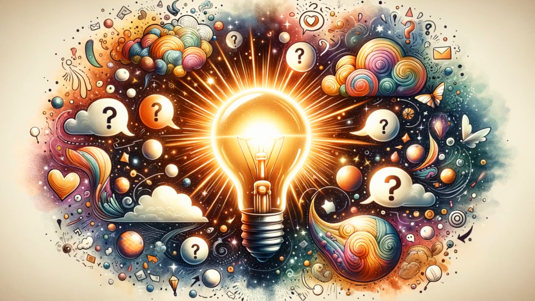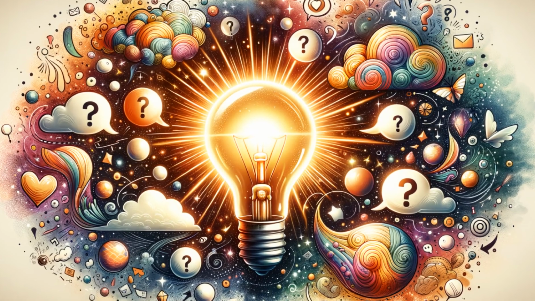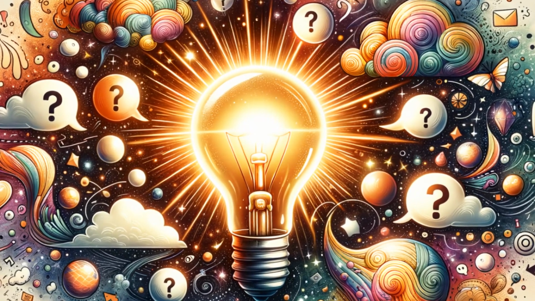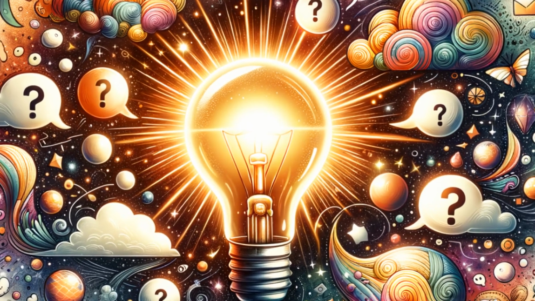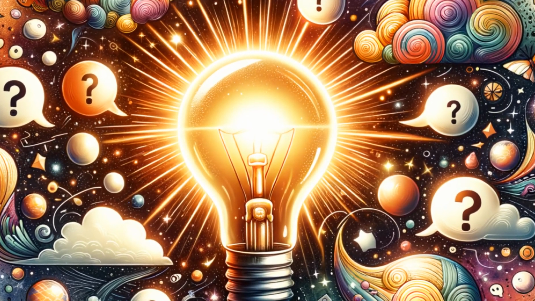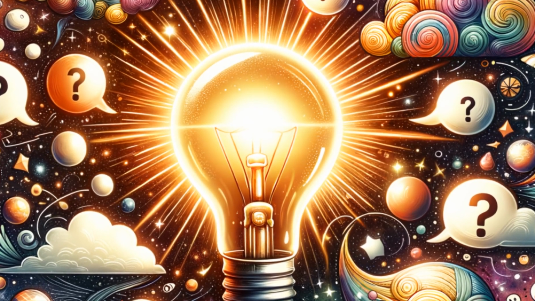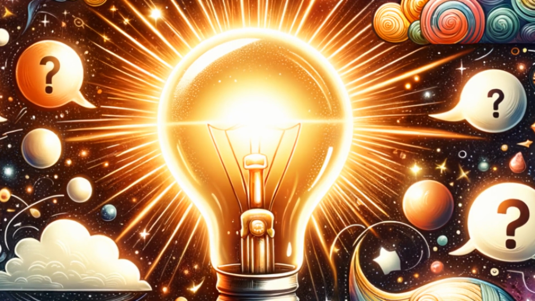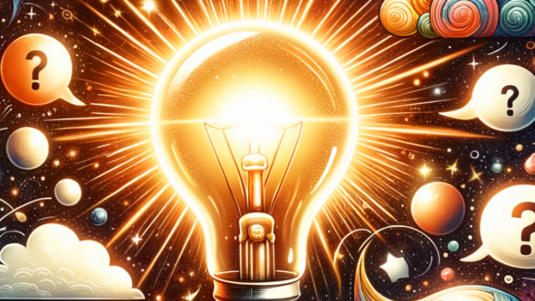Brainstorming ideas is where creativity really kicks in. Start by jotting down anything that sparks your interest: a dream, an overheard conversation, or even a what-if scenario. Don't censor yourself. No idea is too outlandish at this stage. It's all about letting your imagination run wild and capturing those initial bursts of inspiration.